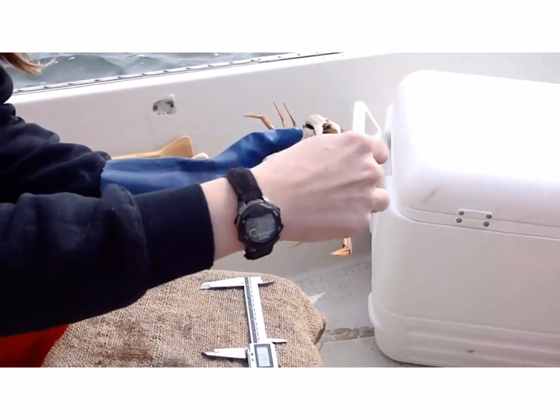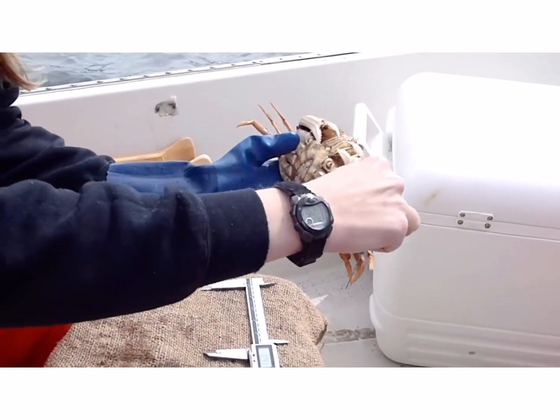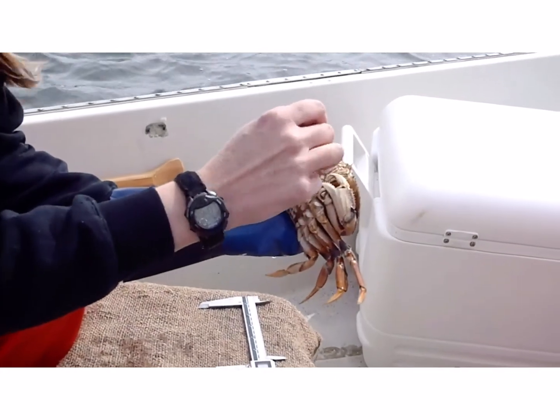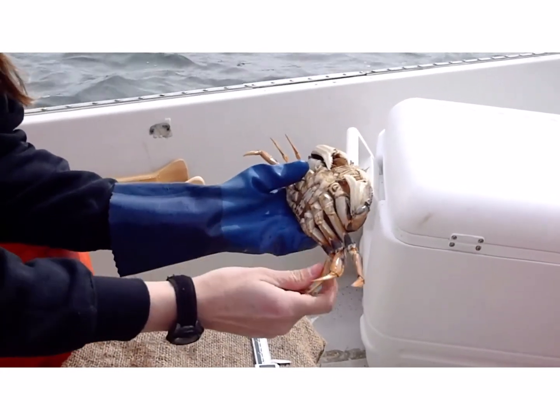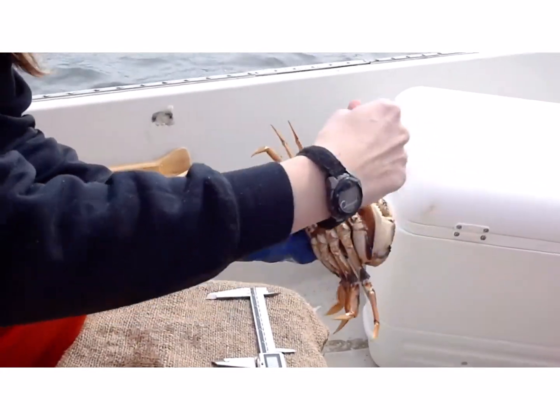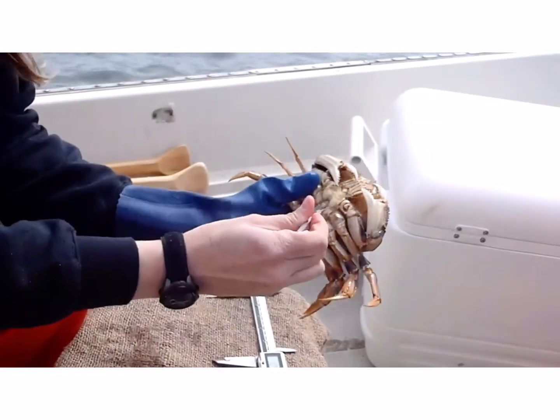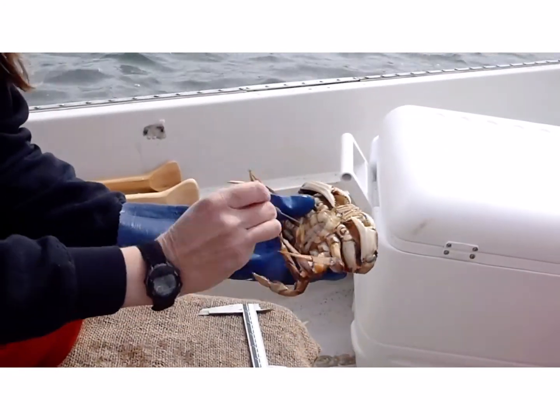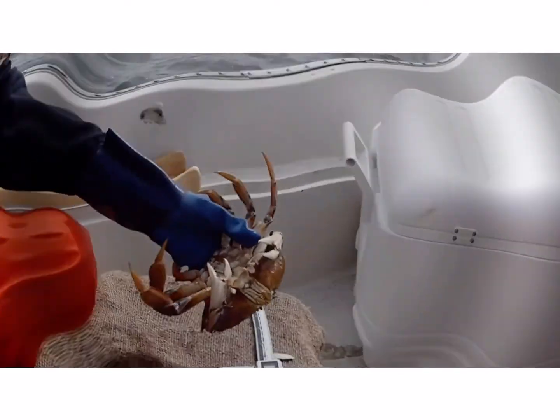Leg wrap, absent. Leg curl, present. Abdomen response, present.